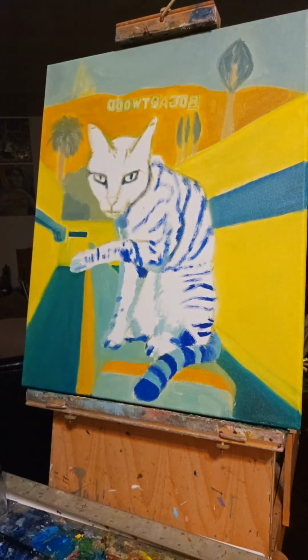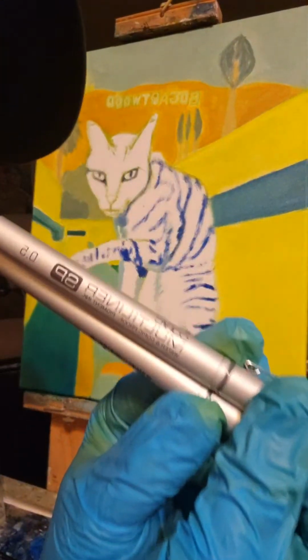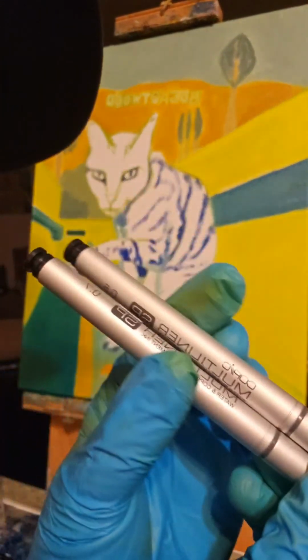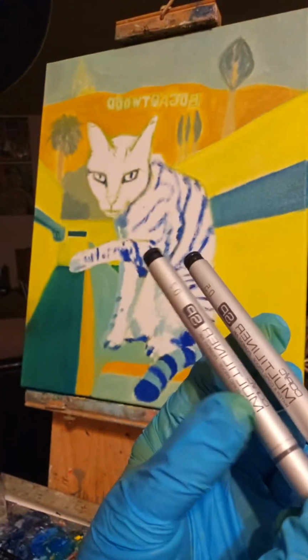Copic markers. As far as Copic goes, the only thing that I use that's Copic is their multi-liners. These are great drawing pens.